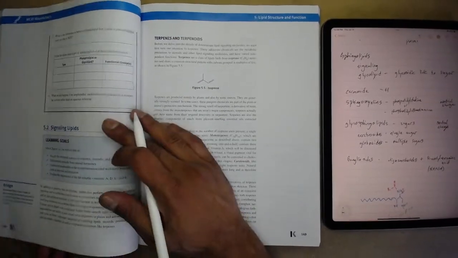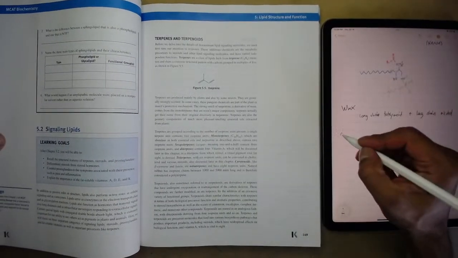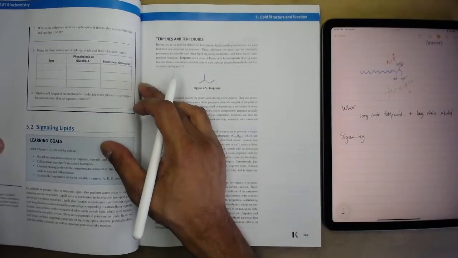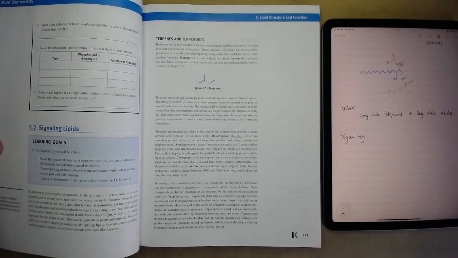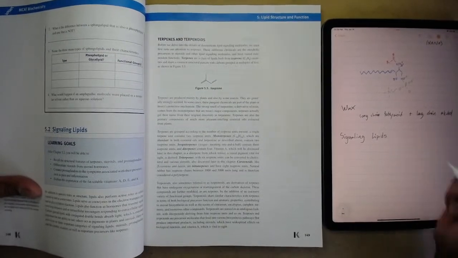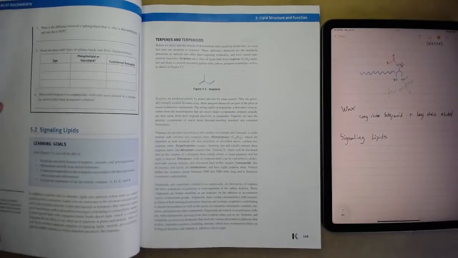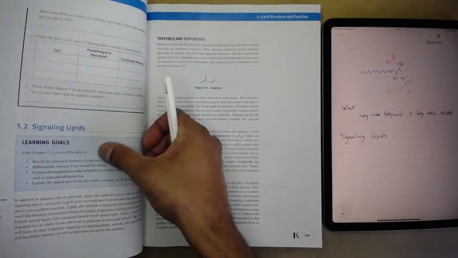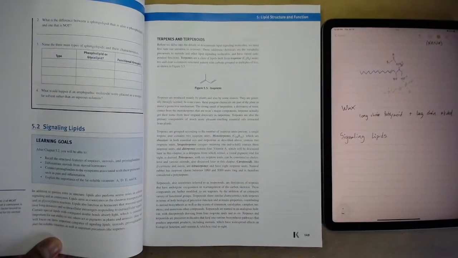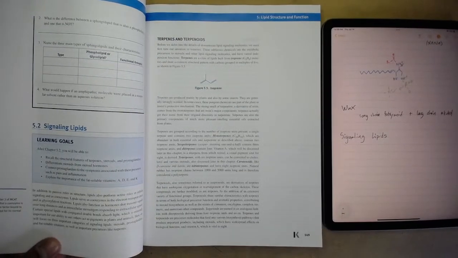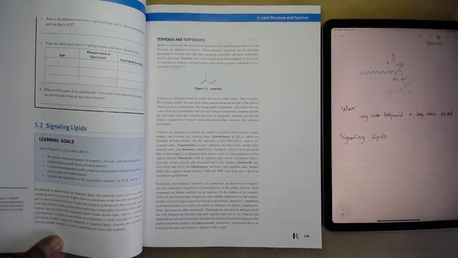Signaling lipids. In addition to passive roles in structure, lipids also perform active roles in cellular signaling and as coenzymes. Lipids serve as coenzymes in the electron transport chain and in glycosylation reactions. Lipids also function as hormones that transmit signals over long distances and as intracellular messengers responding to extracellular signals.